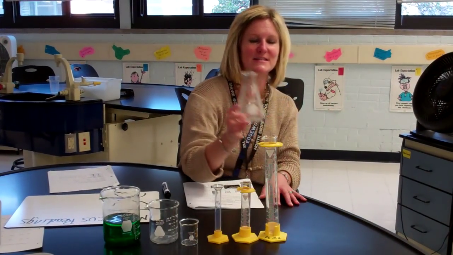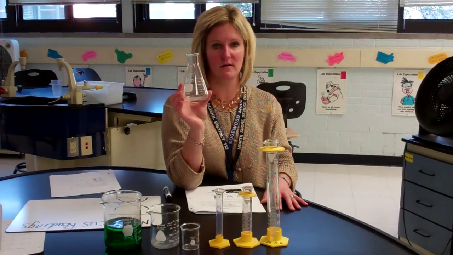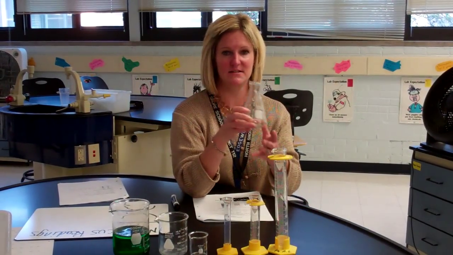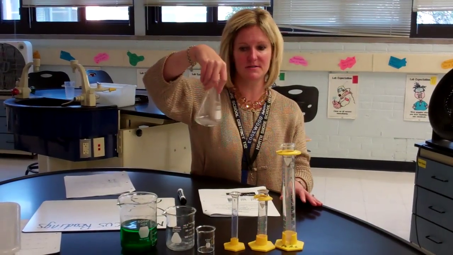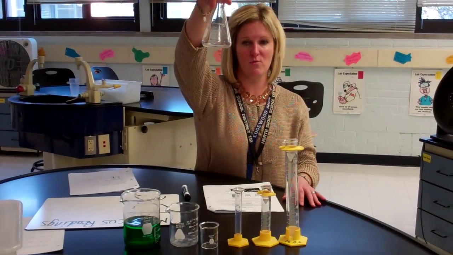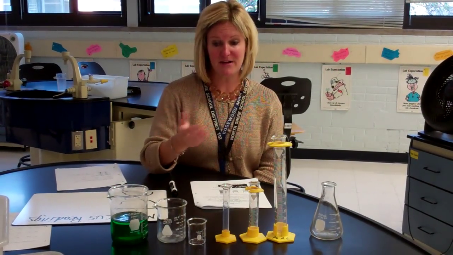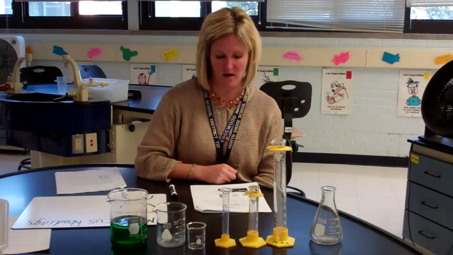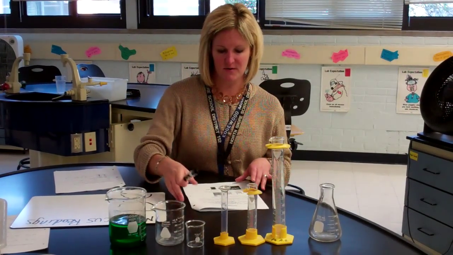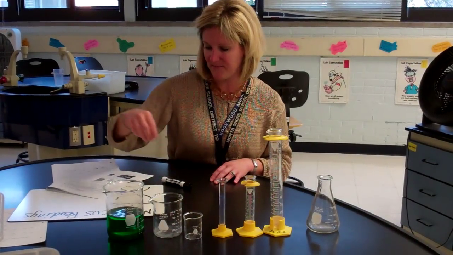And then last but not least, our Erlenmeyer flask. Our Erlenmeyer flask is usually utilized to mix some chemicals together, so we will utilize that as well this year. So a couple things about how we measure with the glassware. The first thing we do is take a look at how we appropriately use the glassware.